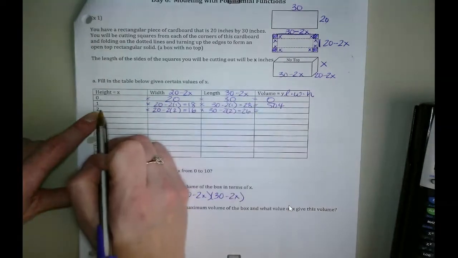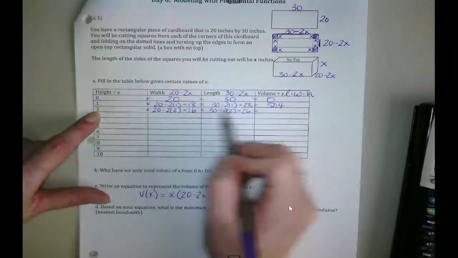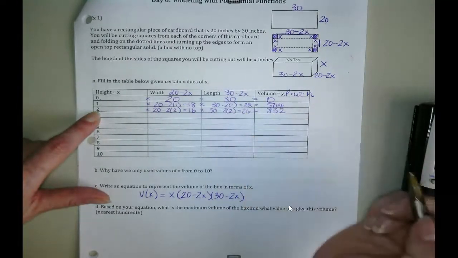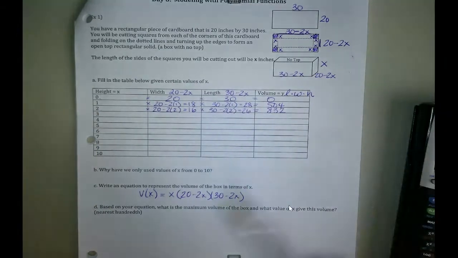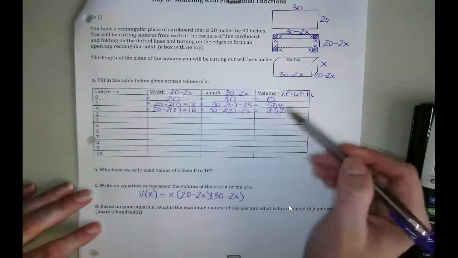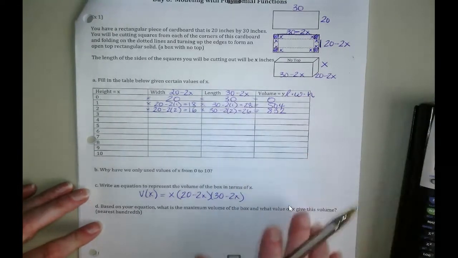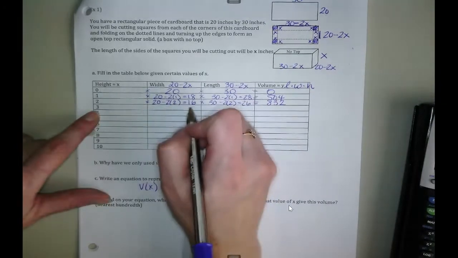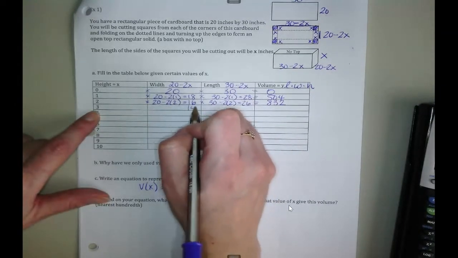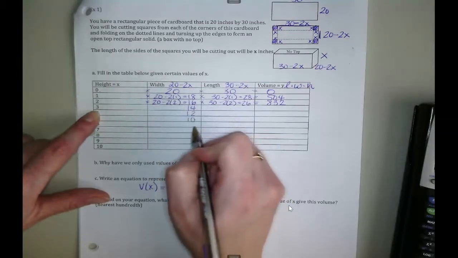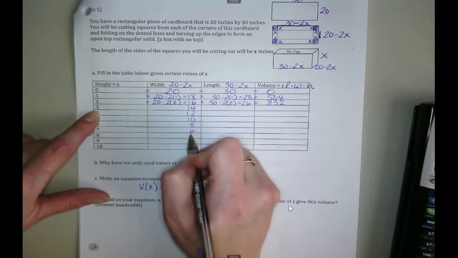And so if I do height times width times length, that overall volume increases now to 832. So what you notice is it's starting to climb. Well, I'm not going to do this for this whole box. I'm just going to fill in the numbers. So if I cut 3 inches from both sides, this will now be 14. There starts to be a pattern to it. 12, 10, 8, 6, 4, 2.